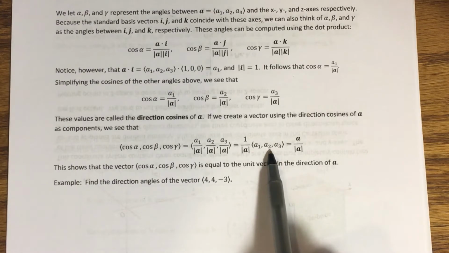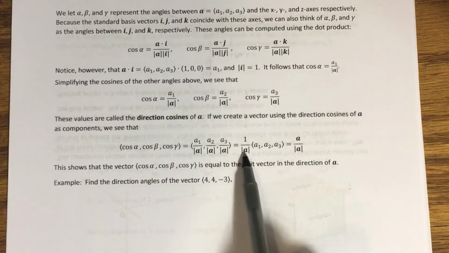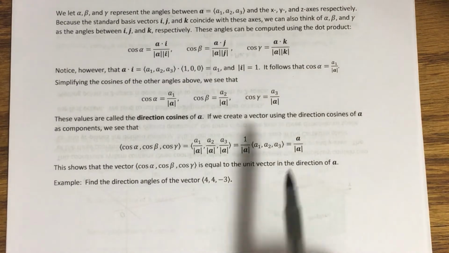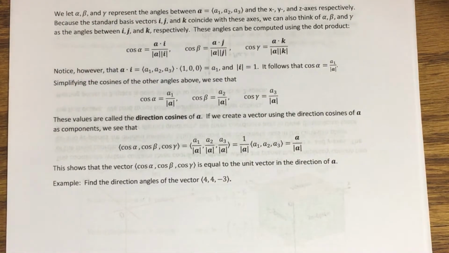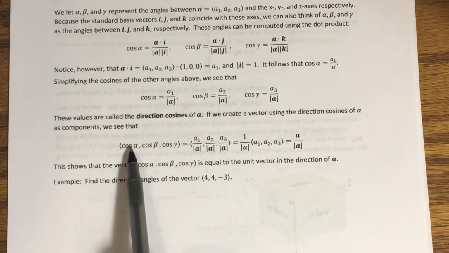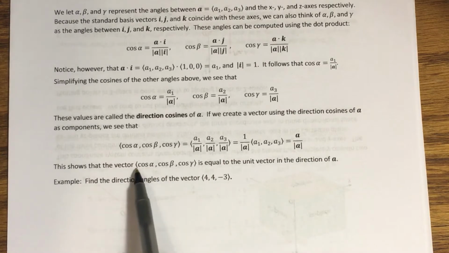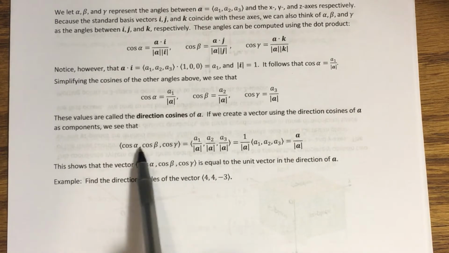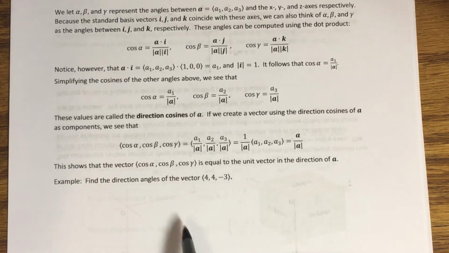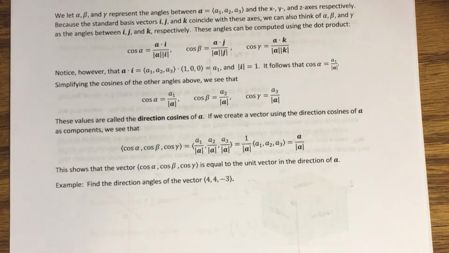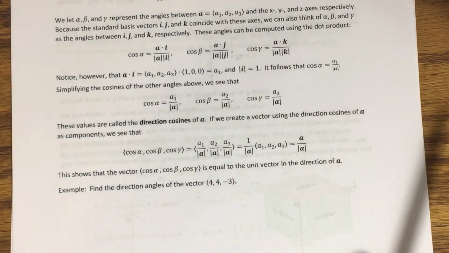And so what this is equal to is A over the magnitude of A, which is the same thing as the unit vector that has the same direction as A. We talked about that in 12.2. So what that shows us is that if you create a vector out of the direction cosines of a vector A, then that is identical to the unit vector that points in the same direction as A. That's pretty interesting if you think about it.